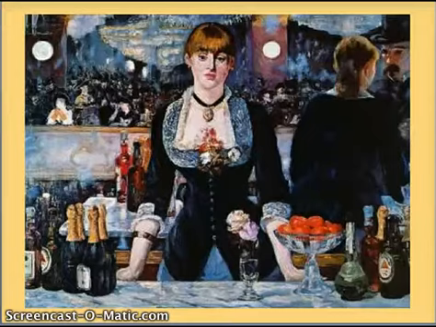Now, what people have questioned through the years is the view. Like, why do we see this guy in the mirror, but we don't see him when we're looking at the woman? But that's one of the ways that Manet used his artistic license to create a powerful work of art.